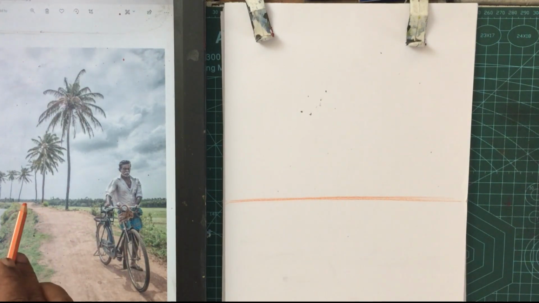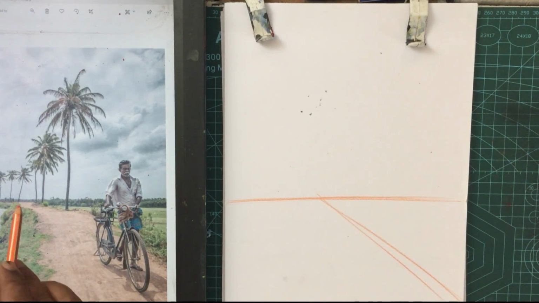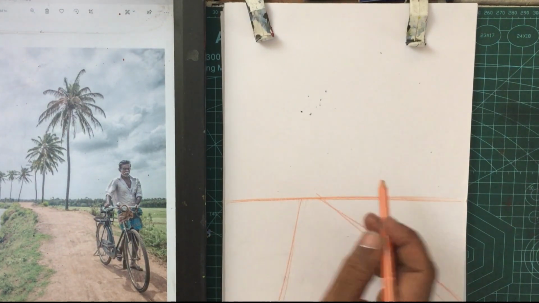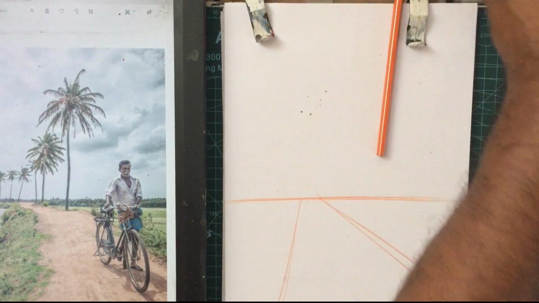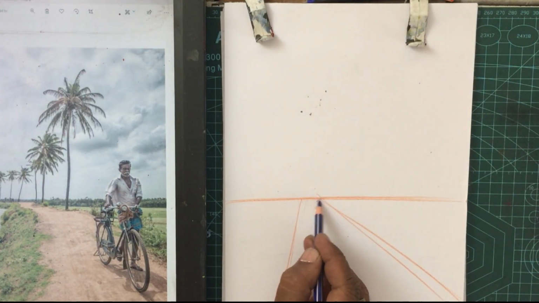So the road is coming like this. I make this one point perspective, and another line of the road is coming like this. So we have perspective like this, but the road is going a little curved. So what I do, I make it curve like this. I take another color so you can understand nicely. But the road is going like this.